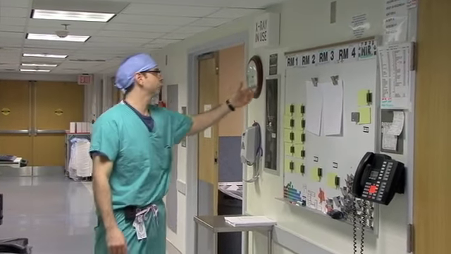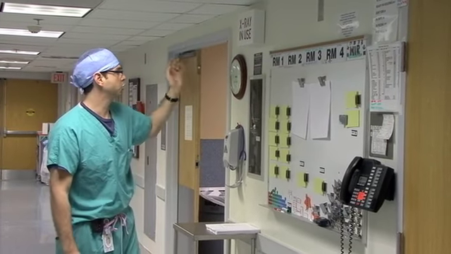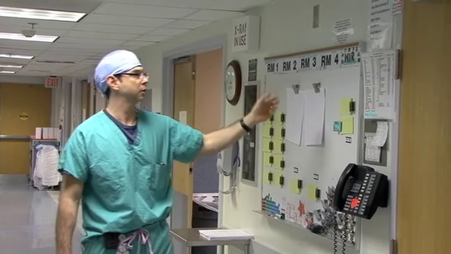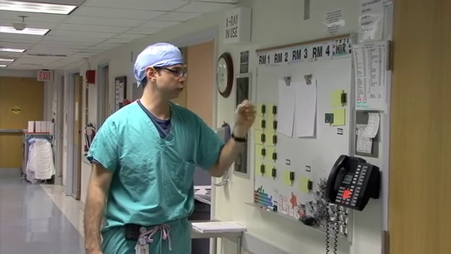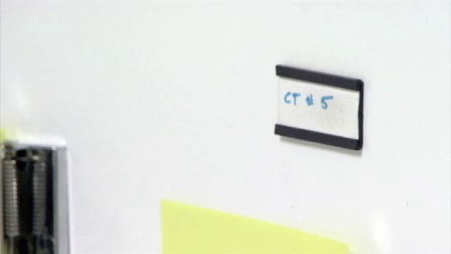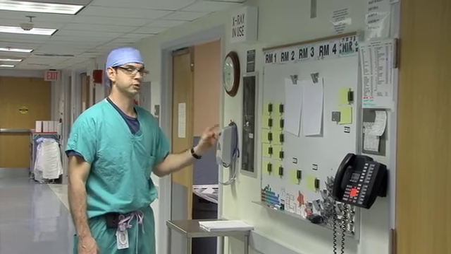On this whiteboard we have columns for each of our rooms in which we do procedures. Room 1, Room 2, Room 3, Room 4, the neuro rooms, and Room 8, which belongs to vascular surgery. There's also a column for our CT room. You'll also notice on this board that there are many yellow index cards.